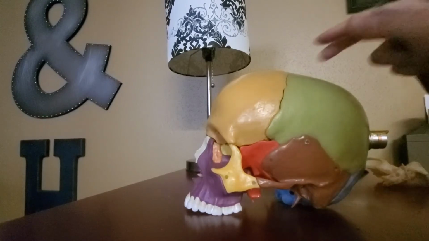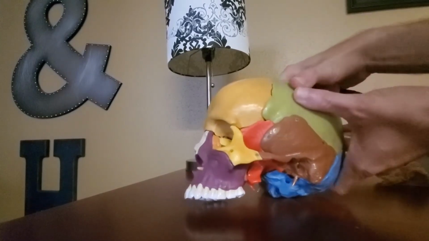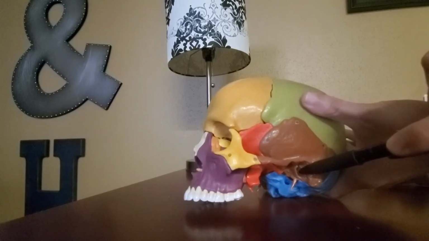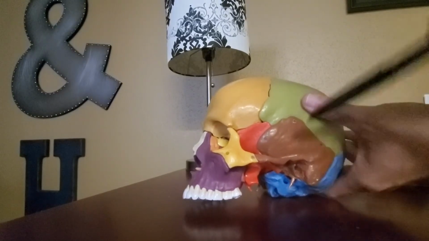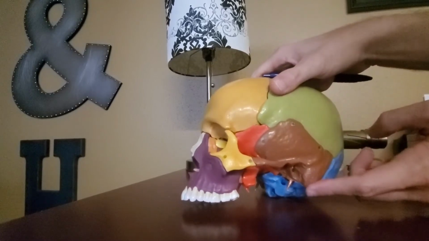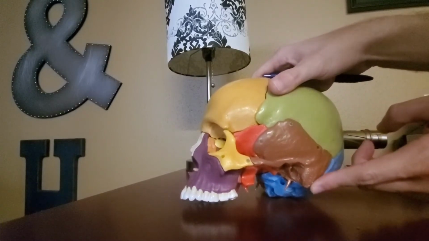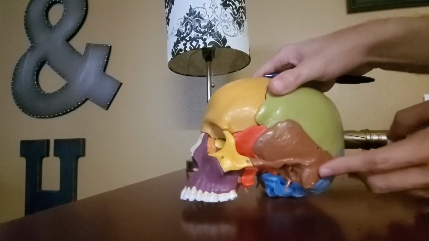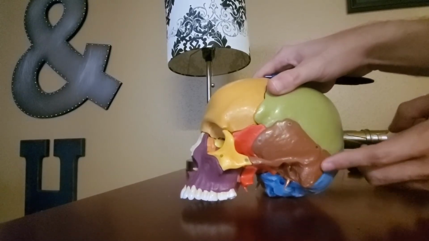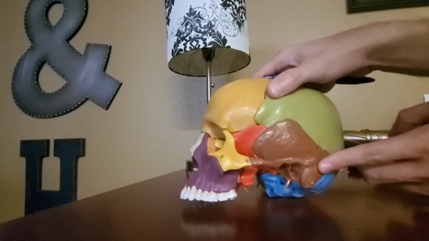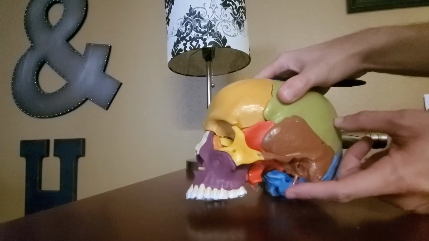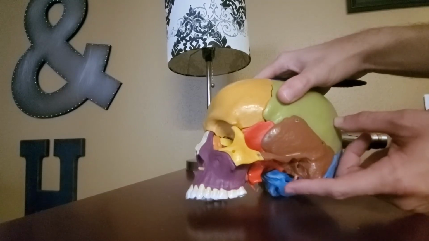Moving down, a little hard to see, this hole right here is our EAM, external acoustic meatus. That's your ear canal. We also have the mastoid tip, also called the mastoid process. And this area above the tip is the mastoid portion. That's important because that's what houses our mastoid air cells. And finally, the other piece of anatomy I want you to know is the styloid process, that sharp little point coming off the temporal bone.